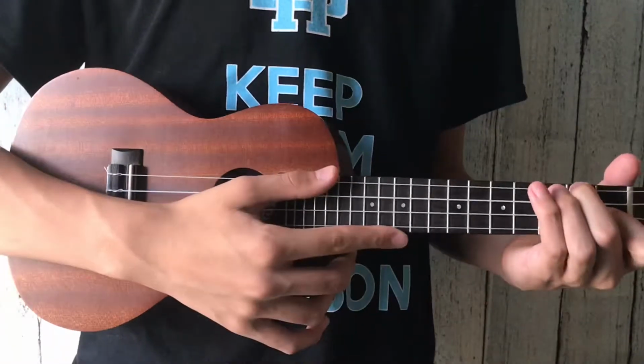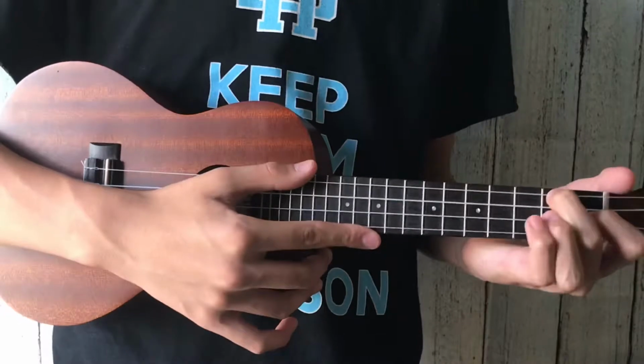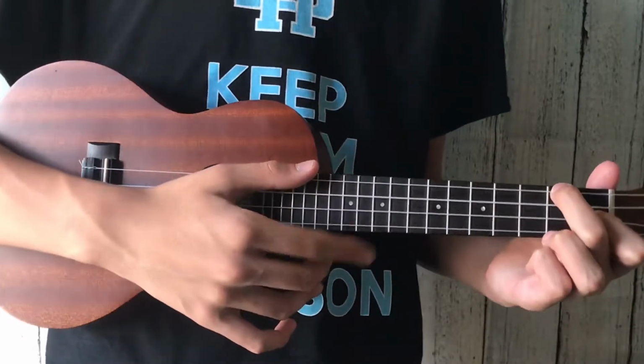The first chord that you'll need is an F. This is second finger on the 2nd fret of the 1st string and first finger on the 1st fret of the 3rd string.